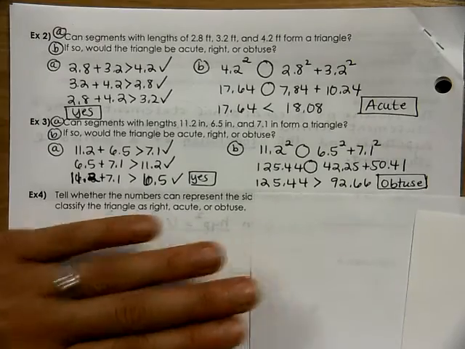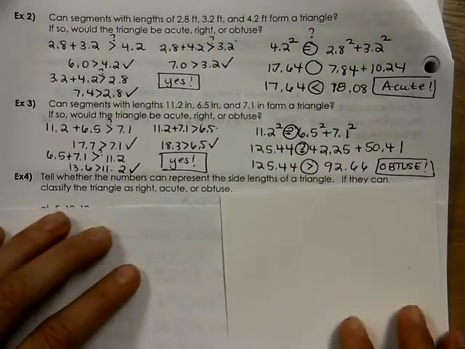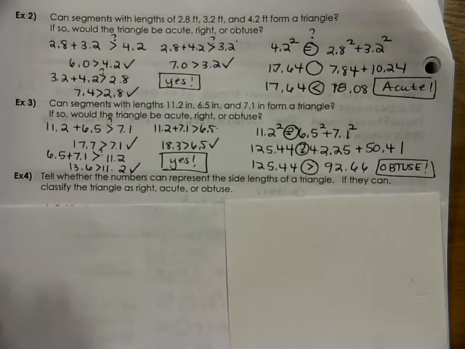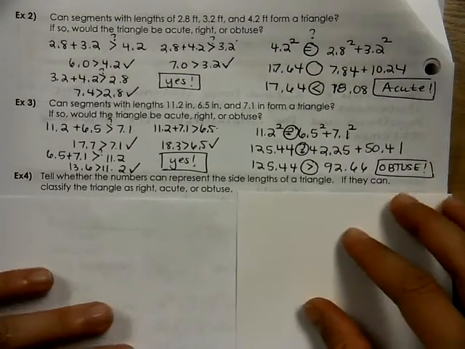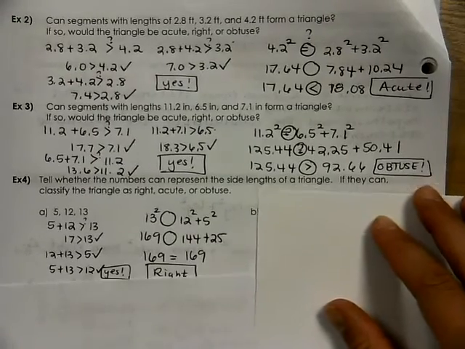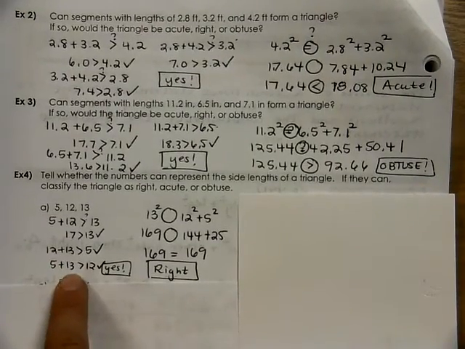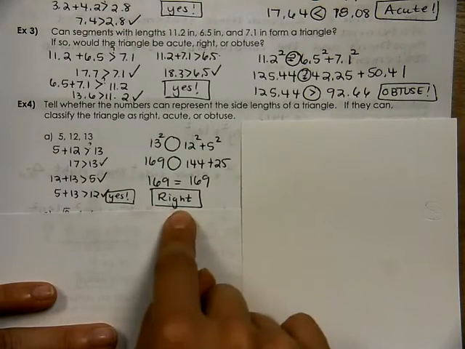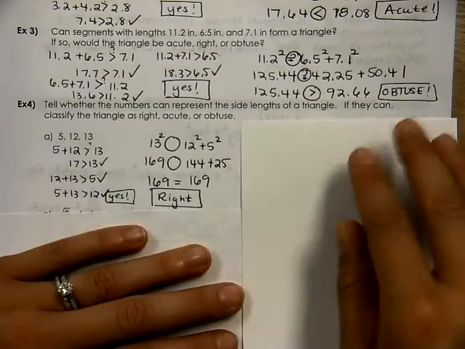Example 4 is asking us to do something very similar, so we're just getting some repetition with this. You first determine whether the numbers can represent sides of the lengths of a triangle, and then if they can, classify it. So still two parts. So for A, we see that yes, it can be a triangle. And when I figure out how they compare, they end up being equal. So this is a right triangle. Remember, this is a converse of the Pythagorean theorem.